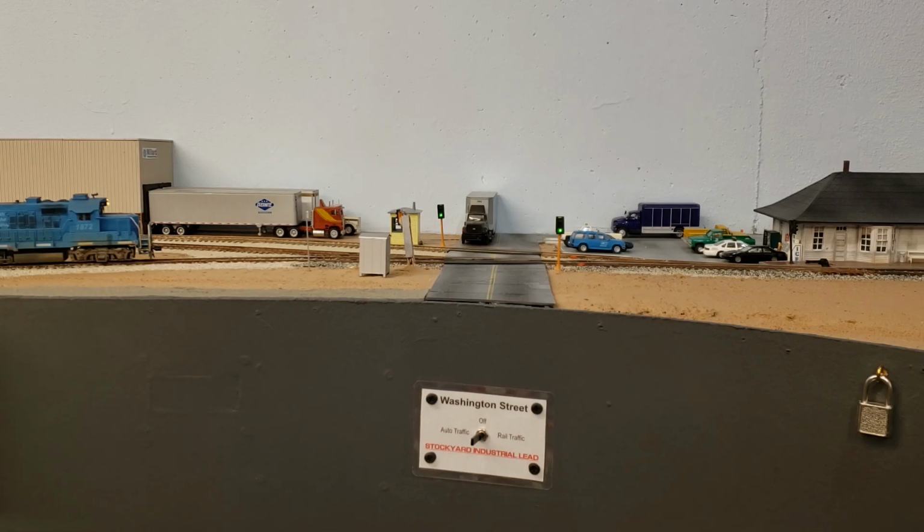They're also very interesting operationally, so that your crew gets engaged and has fun running your trains, because that's what it's all about. So anyways, this is a basic overview of how I handle some of my street crossings on a small switching layout.